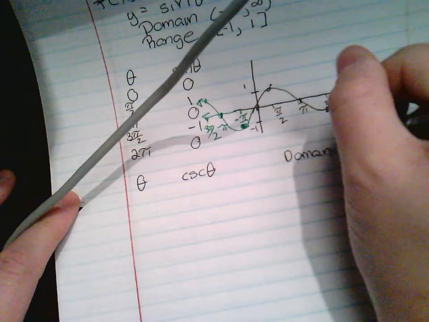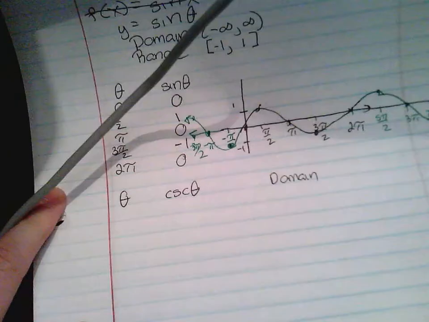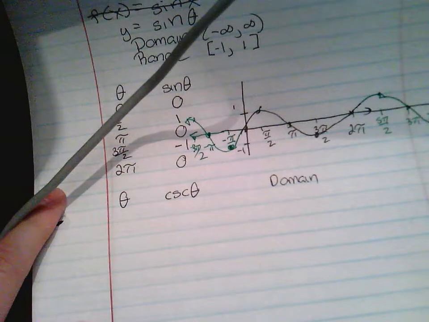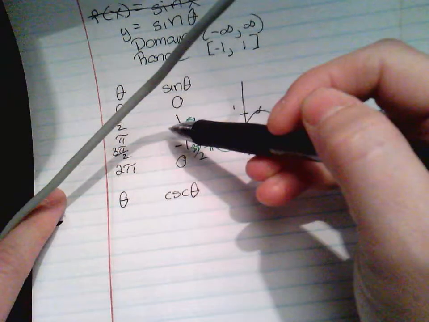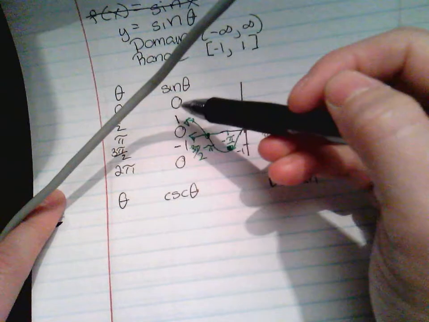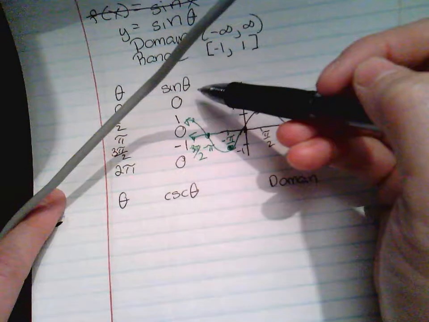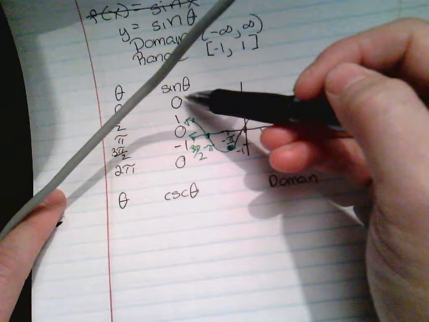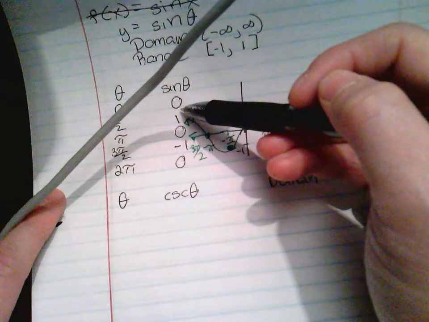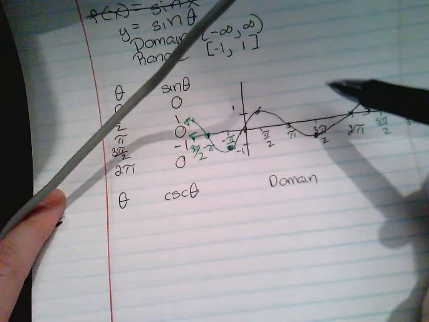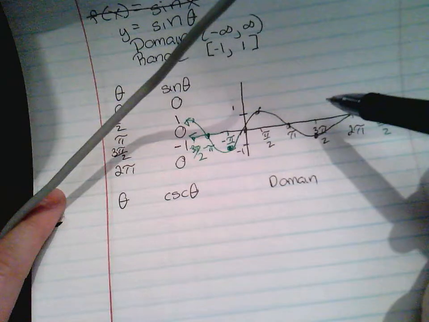So wherever sine is 0, there's a vertical asymptote because this is 0 over 1 because sine is equal to y over r equals 1. So if you do 0 over 1, that's 0. But if you do 1 over 0, that's going to be undefined. So where we see those undefineds, there's going to be vertical asymptotes. And they happen at the pi's, okay?